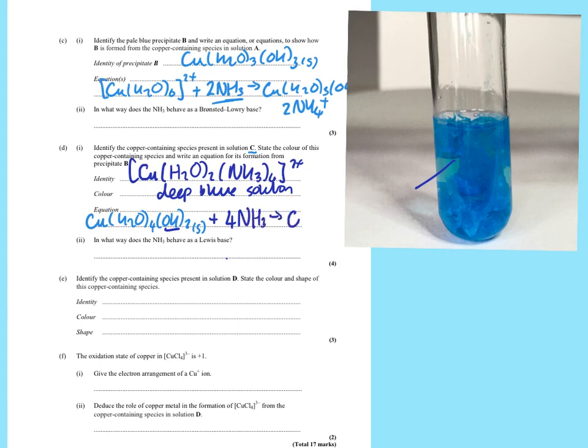So the deep blue solution is [Cu(H2O)2(NH3)4]2+, and therefore we've kicked out 2 waters, and we've also kicked out 2 hydroxide ions.